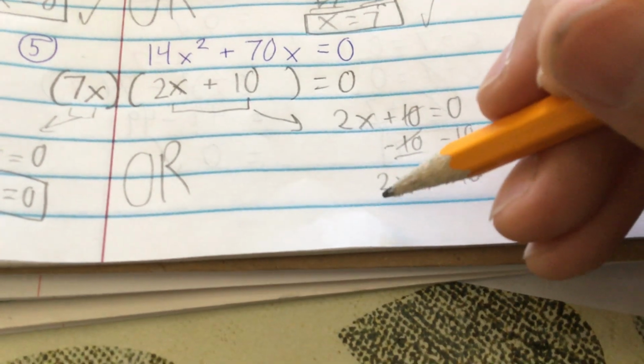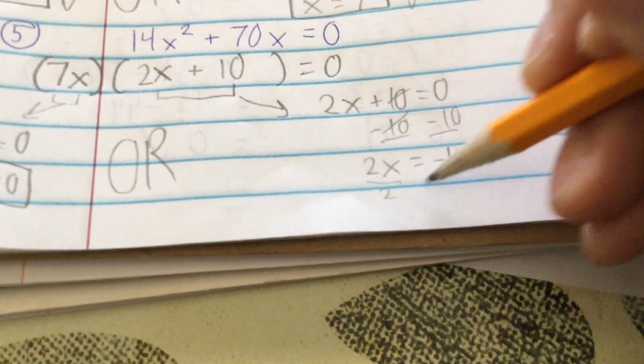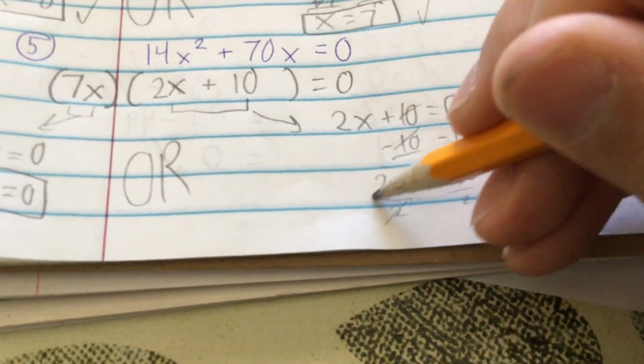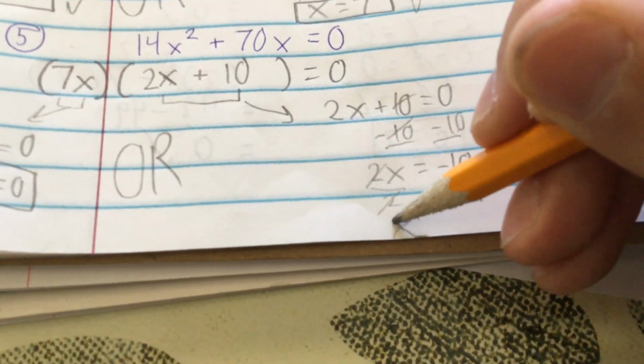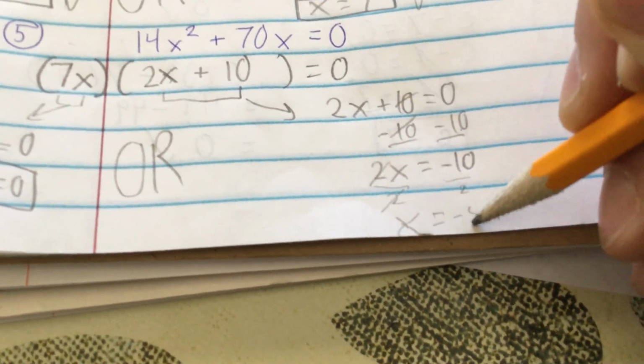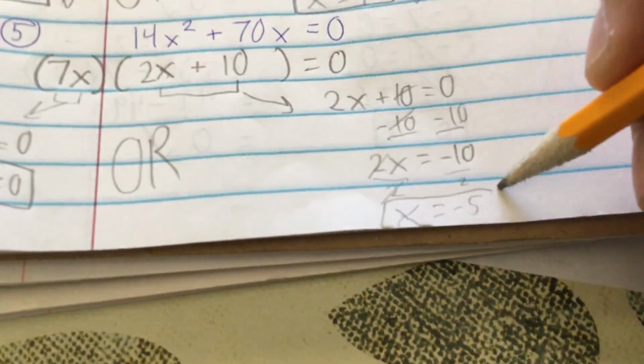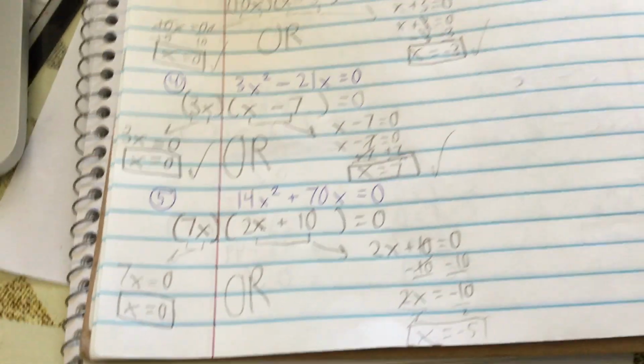And then I'm going to divide both sides by 2, getting me x equals negative 5. I still got the same result, even if I didn't factor out the greatest common factor.